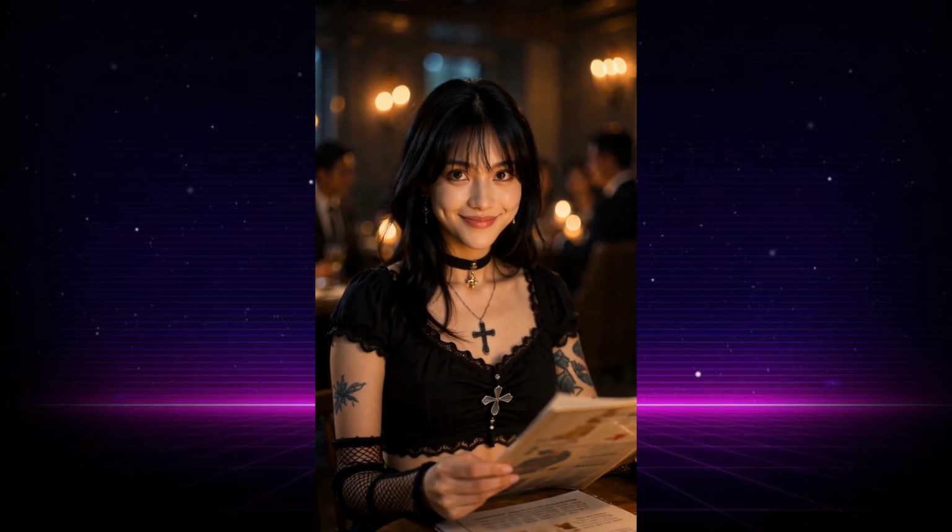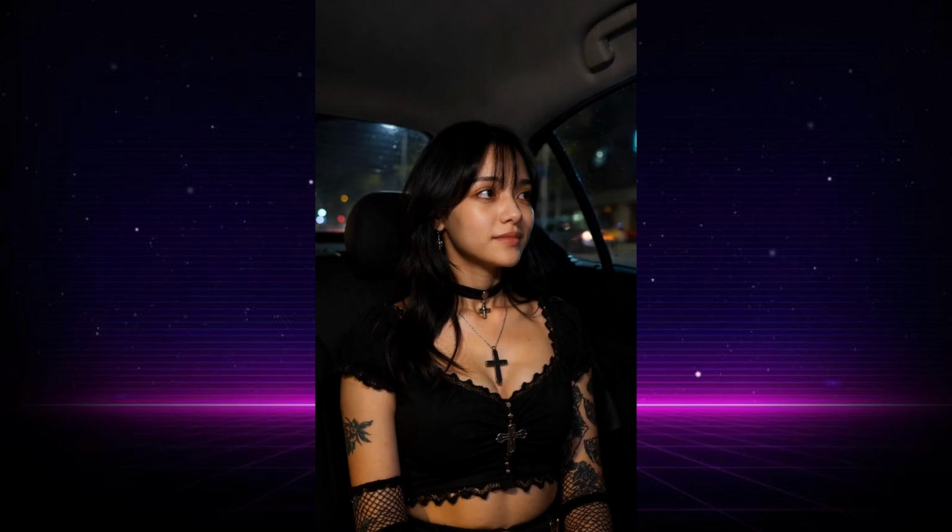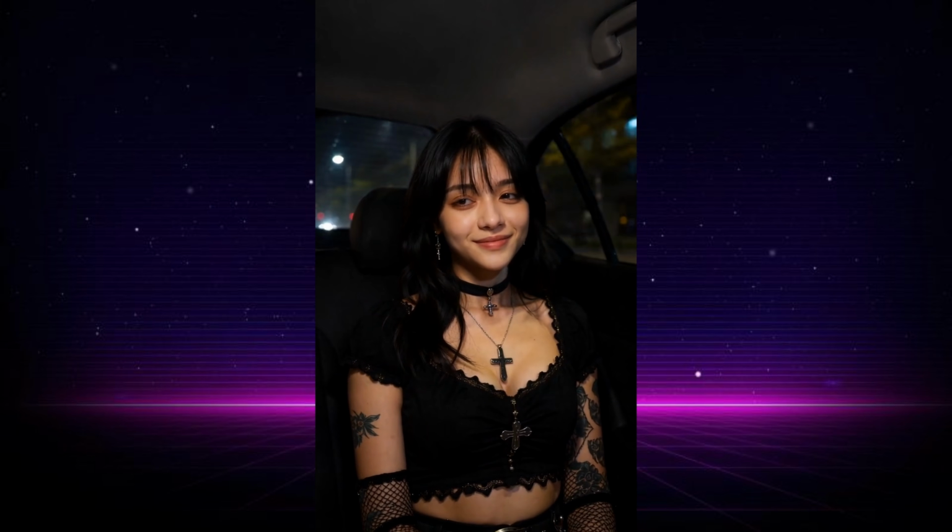That's the point of this workflow. One reference image, one consistent character. The same girl appears in every scene, with her face matching the photo throughout. Pretty incredible. Here's another demo featuring a girl's photo.